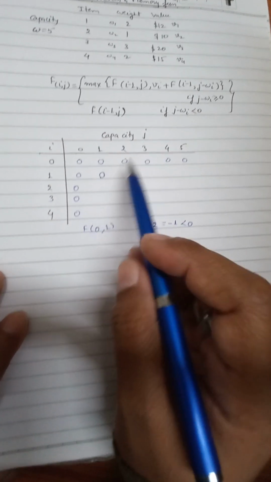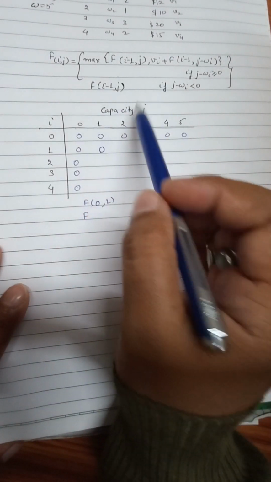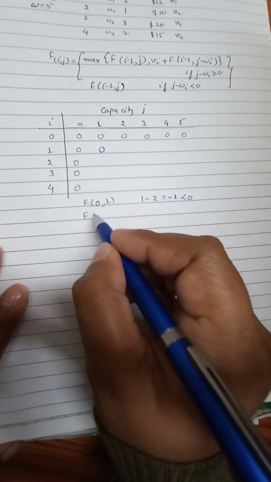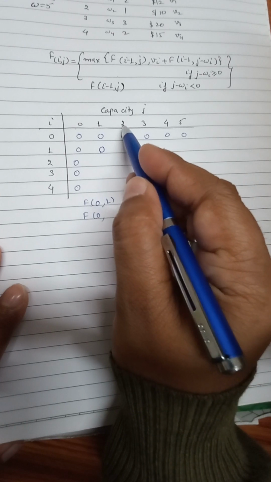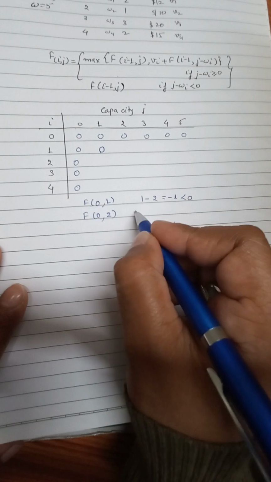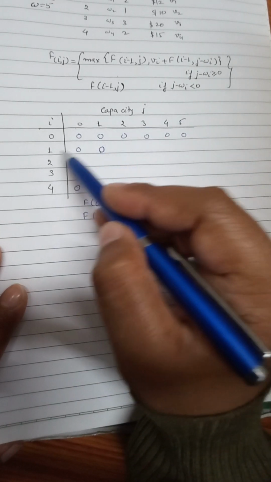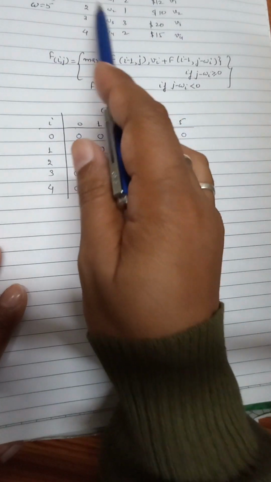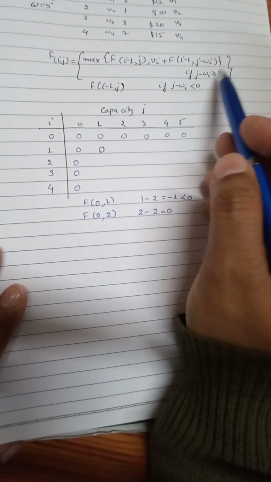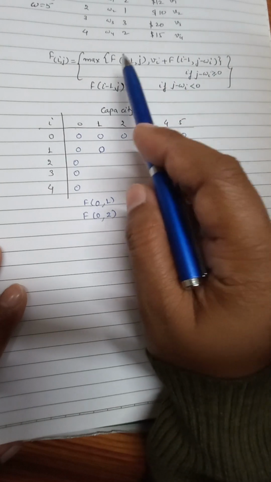Now we will go for the next one. Here I minus 1 is 0, but J value will be 2. So here J value is 2, and W1 is the same because this is the first row only. So this value will be 2 only. 2 minus 2 is equal to 0. Because it is greater than or equal to 0, this formula will come.